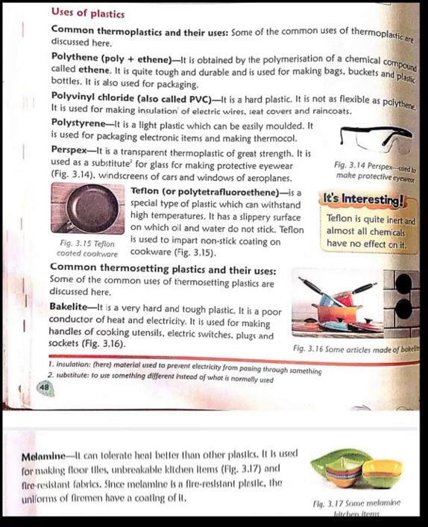Perspex is a transparent thermoplastic of great strength which can be used as glass. Transparent plastic looks like glass, so that is the name of perspex. And while coming to Teflon, it is the coating on the surface of the non-stick pan. Teflon is the outermost coating of the non-stick pan.